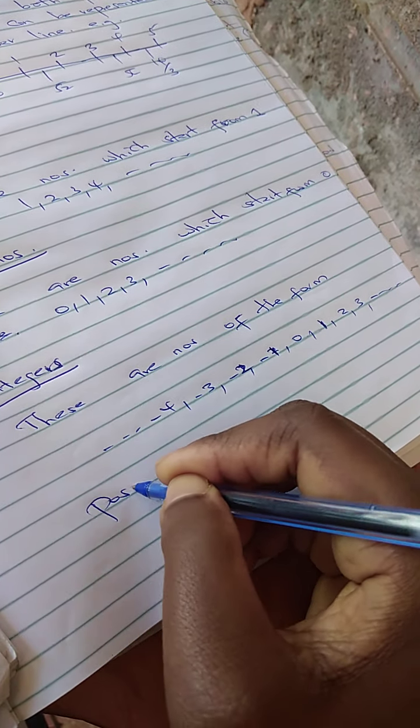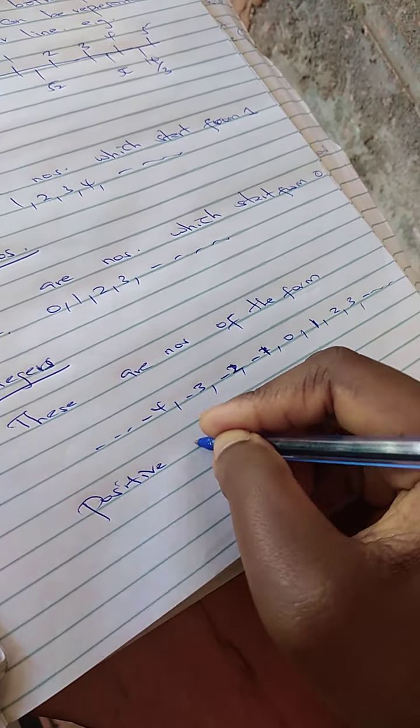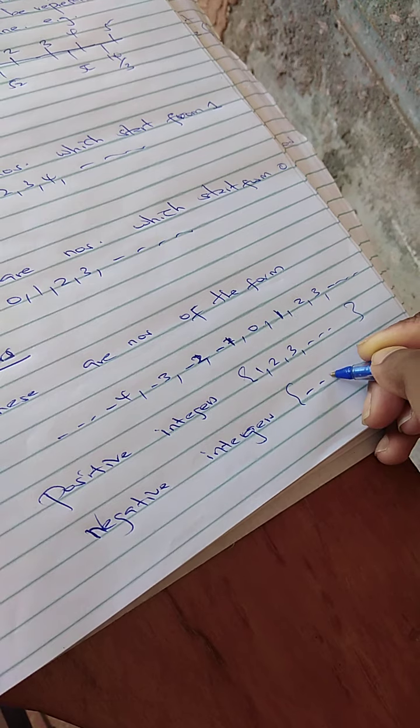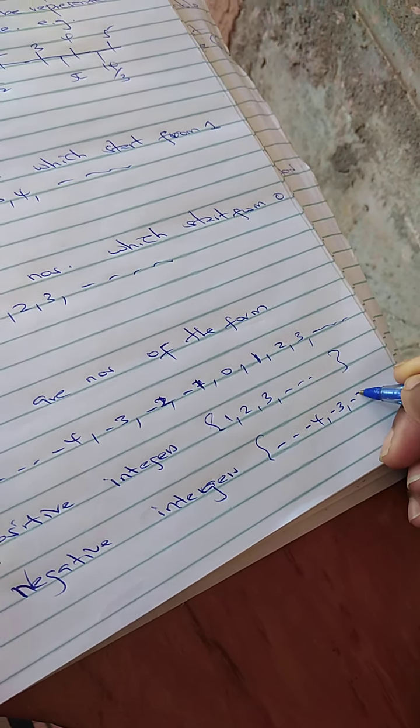Now under integers we have positive integers, and they start from 1, 2, 3, all the way to infinity. We also have negative integers. Negative integers start from -1 all the way to infinity.